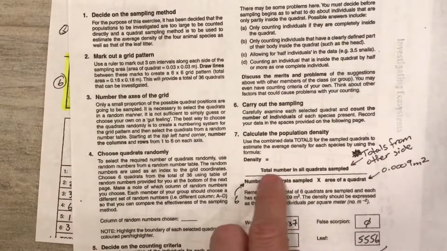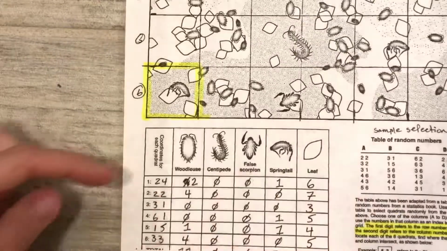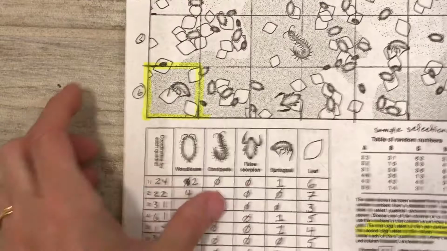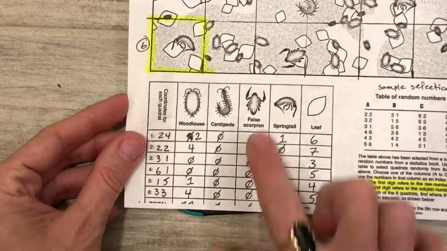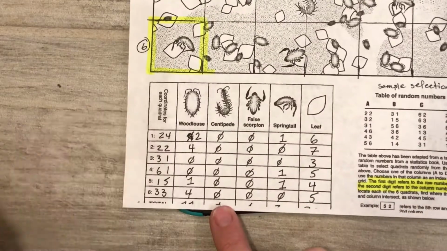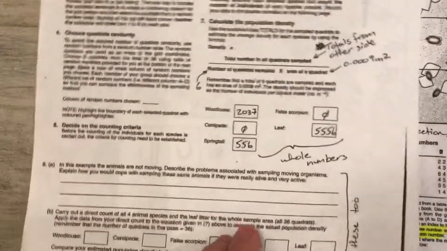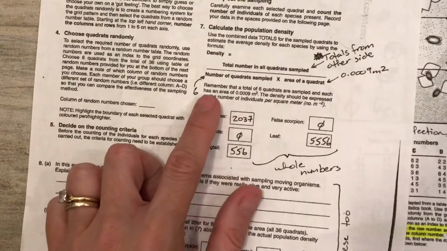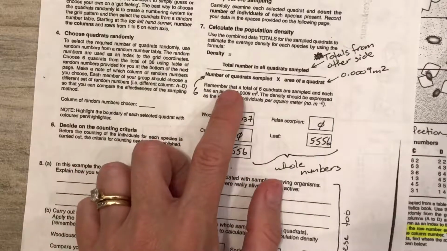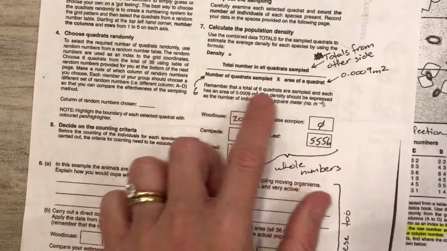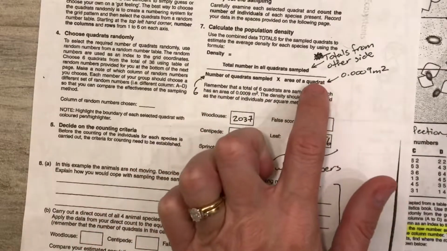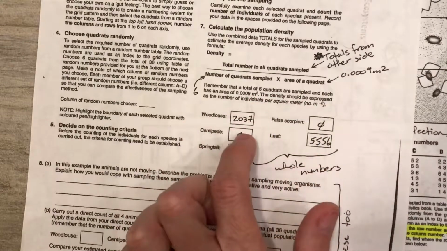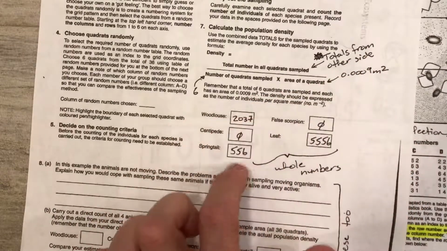All right, totals from the other side. You can see the woodlouse, this got cut off here, but you simply add down, add down, add down, add down, add down. You can see here I had no centipedes, so that number there is 0. This tells you right here. It even tells you each has an area of 0.009 right there. All right, so you do that for each one.